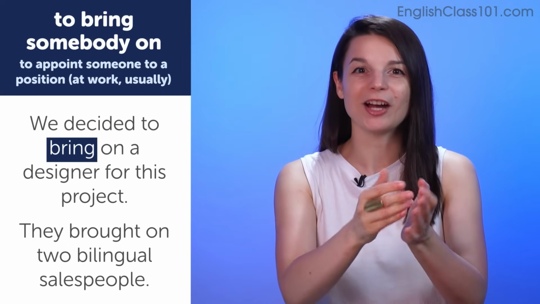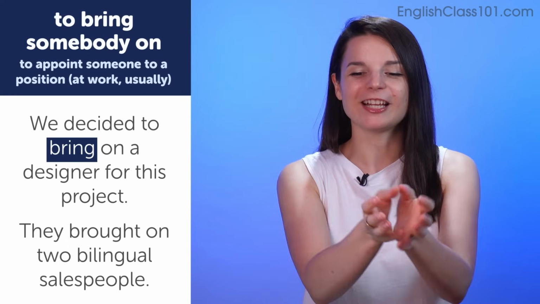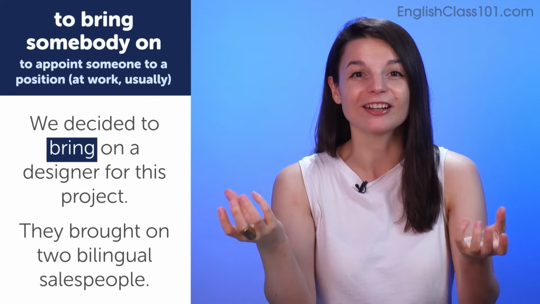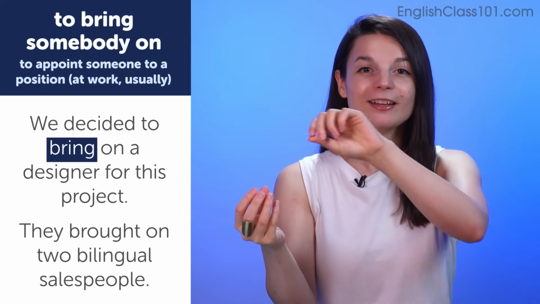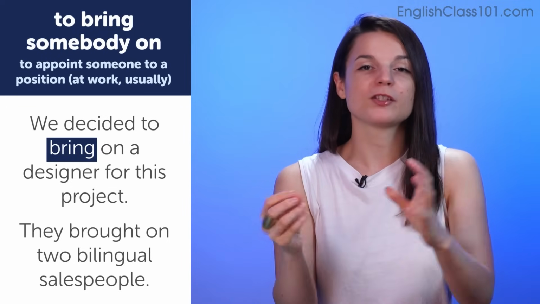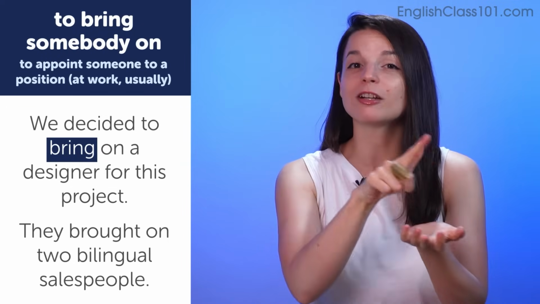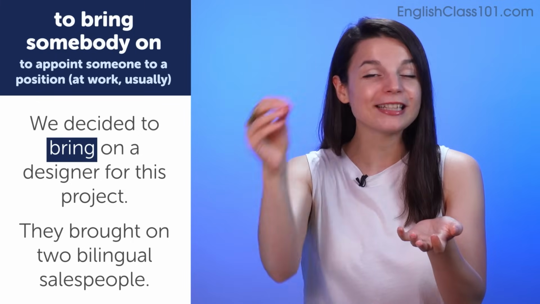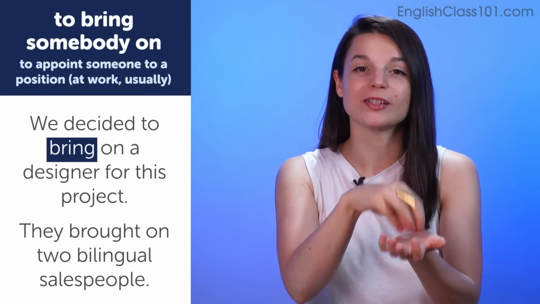So you can kind of imagine it like a boat if it's helpful. Like someone has to come on to a boat. And using the verb bring here shows that someone is carrying someone or leading someone. So it's like the leader of this group or organization chooses someone and carries them or leads them to the rest of the members in the group.